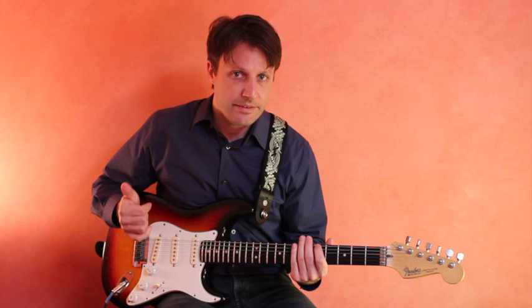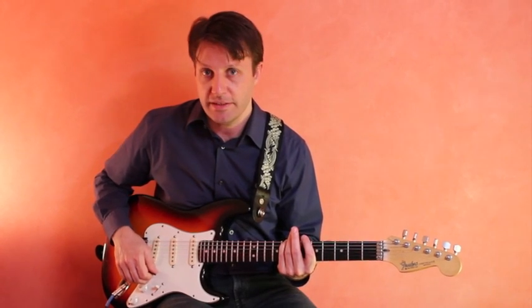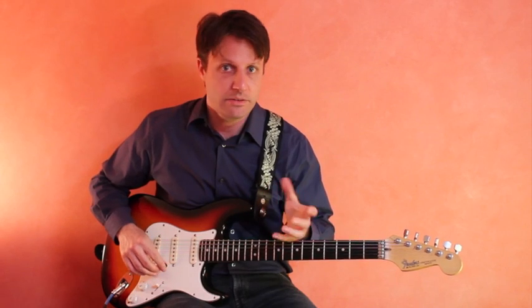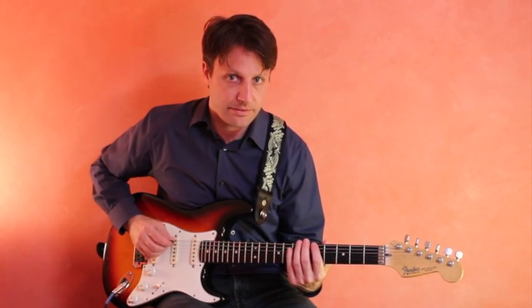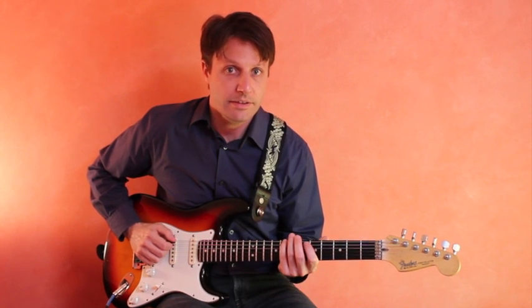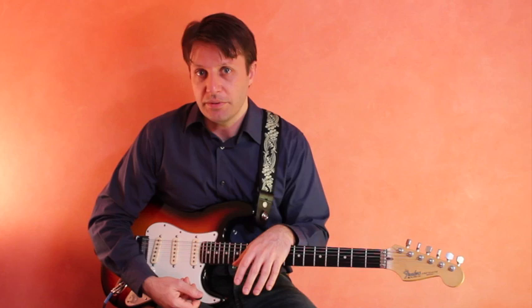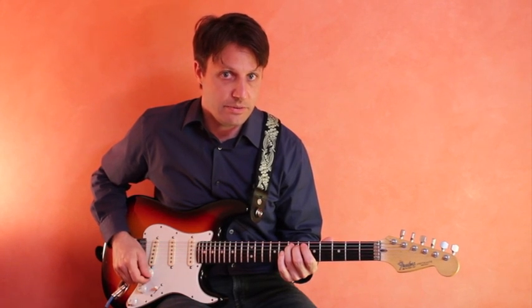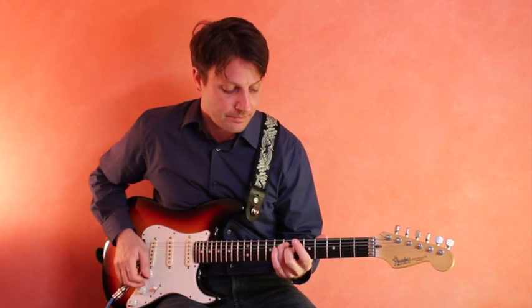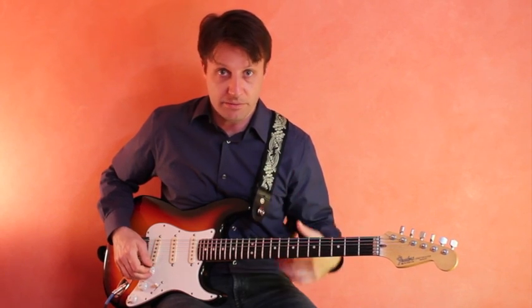Then the next important note is the 3rd. In the key of A minor, that's going to be C. And it's really the 3rd that gives the minor quality to the sound of the scale. And that sounds like this. There's the root, here's the 3rd. The next note that's important is the 5th. In the key of A, that's the note E right here. So if you hear the A minor triad, it's going to be A, C, and E, and it will sound something like this.